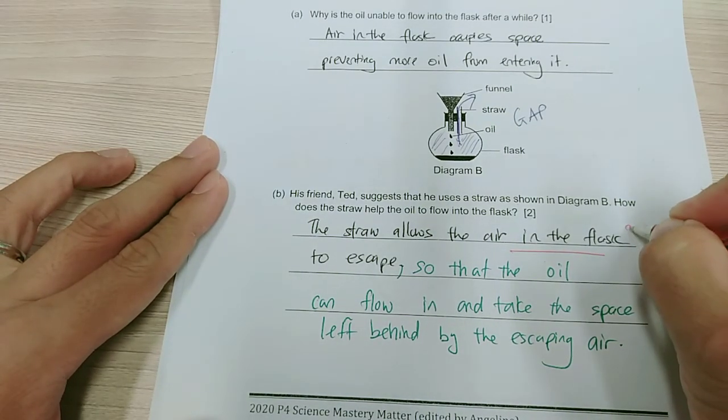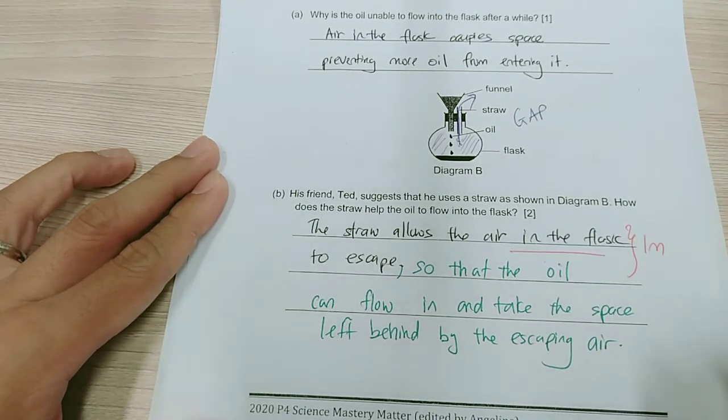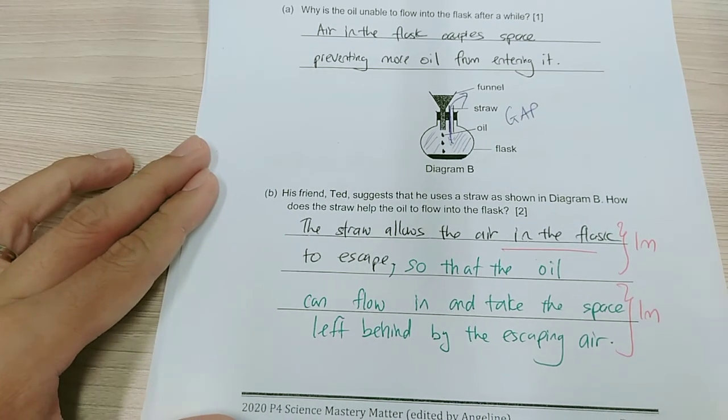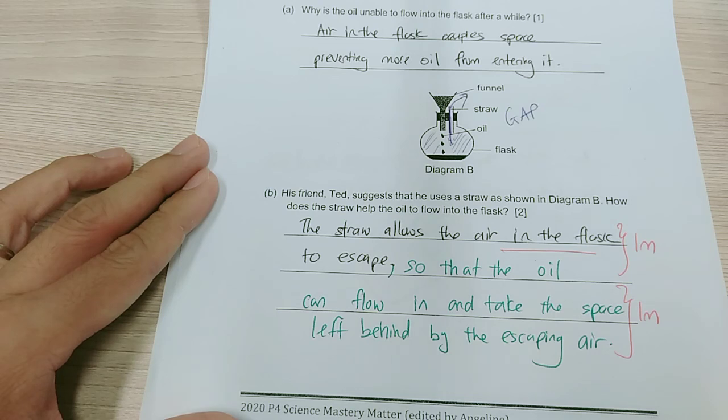The first part explains the purpose or function of the straw, 1 mark. The second part talks about the oil entering, 1 mark. I hope you understand all this, and if you don't, just review the video once more.